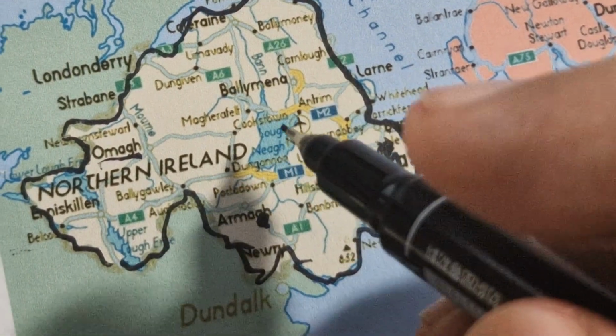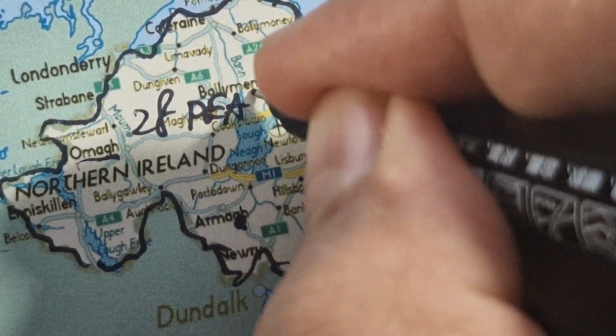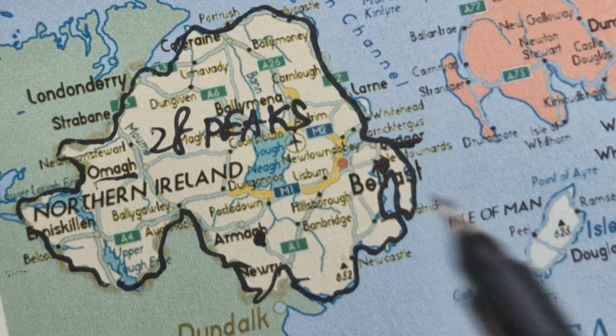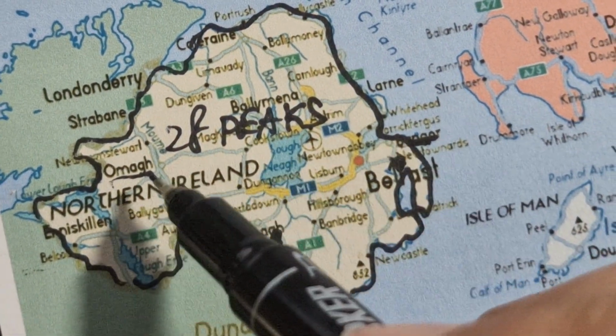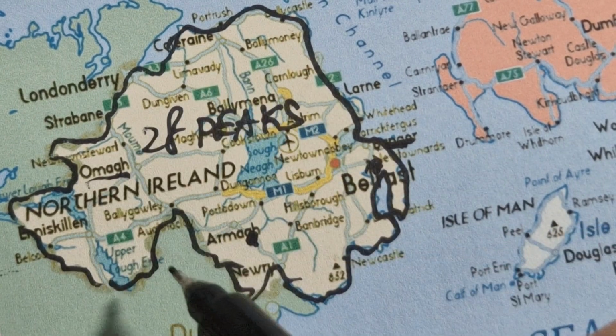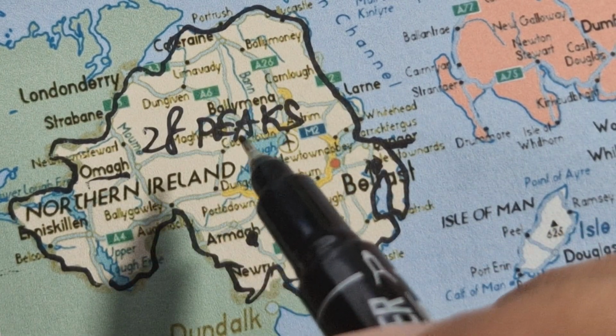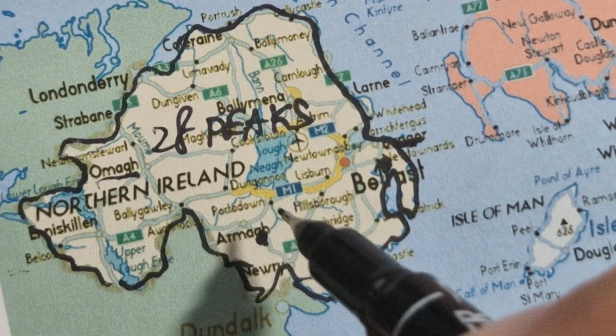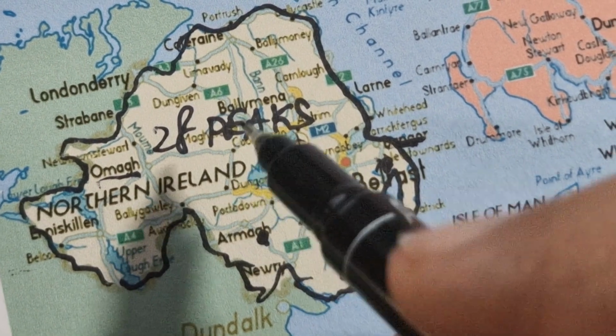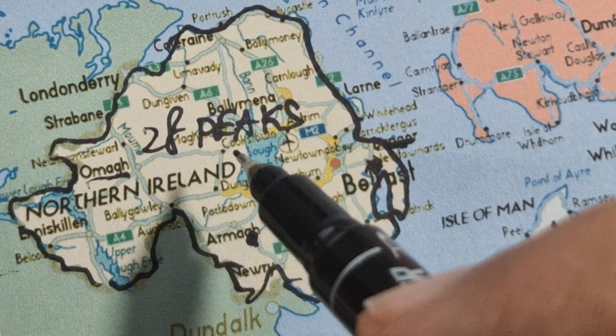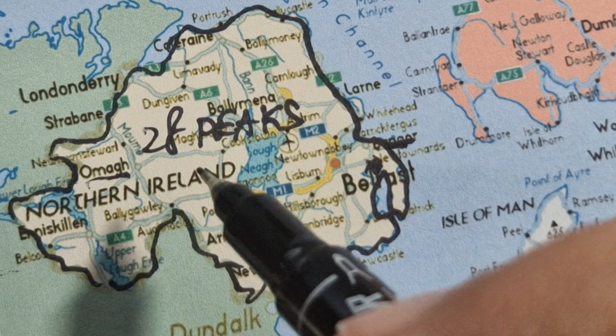There are 28 peaks of the Mourne Mountains, which are here. They offer some of the UK's more dramatic hikes, complete with views and forest.